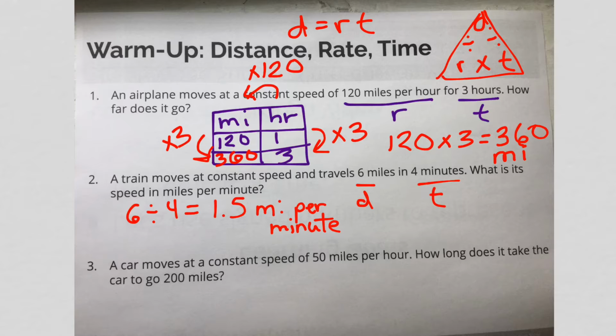You can also put that into a ratio table if you needed some help to solve it. So I'm going to erase my parts over here so we can see it. All right, so we have miles and minutes.